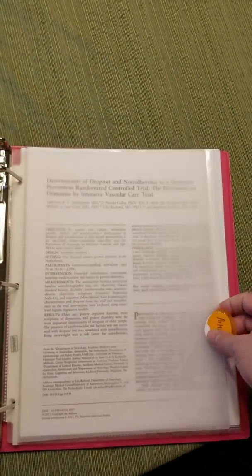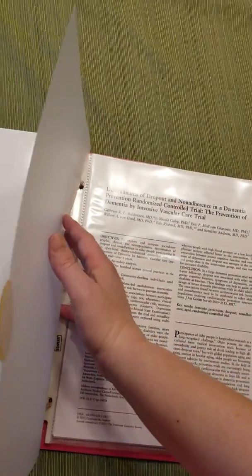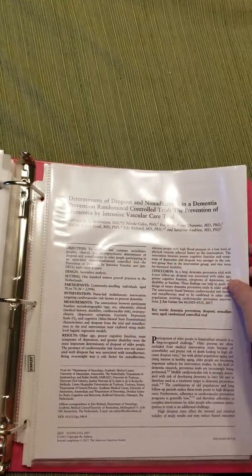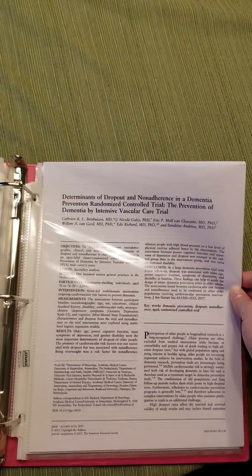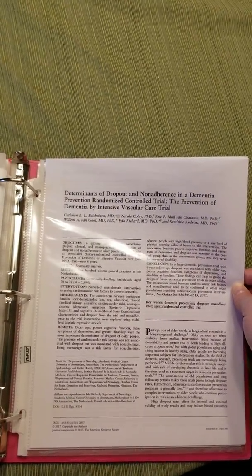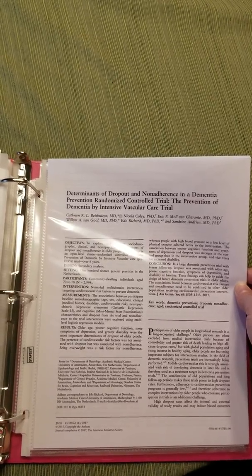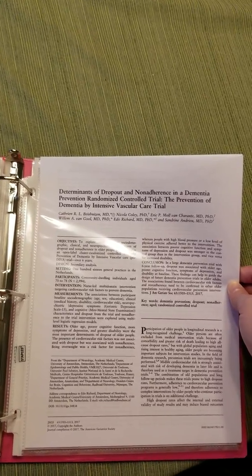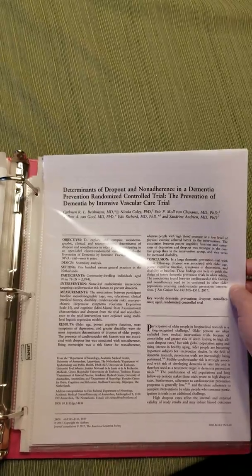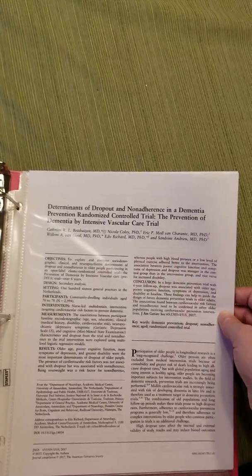And the last part of my on-call notebook are prevention articles. So the first one I have is the determinants of dropout and non-adherence in a dementia prevention randomized controlled trial. The prevention of dementia by intensive vascular care trial.